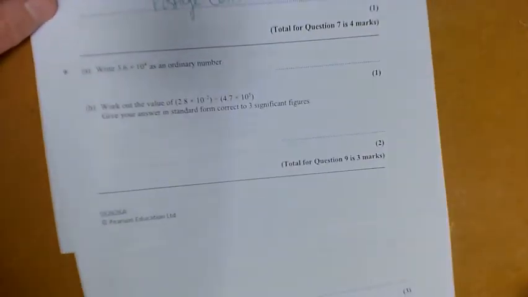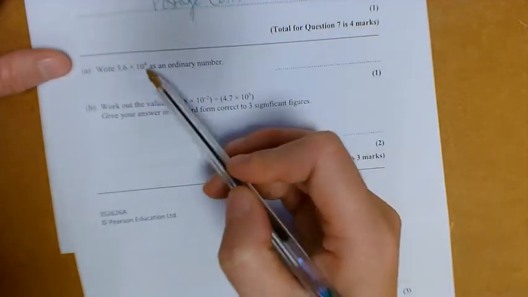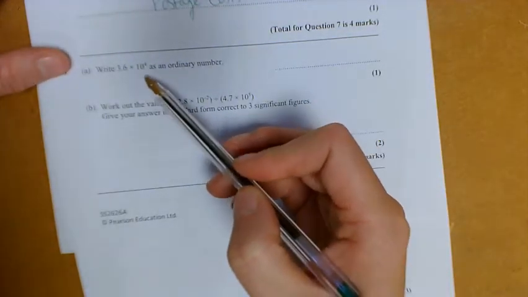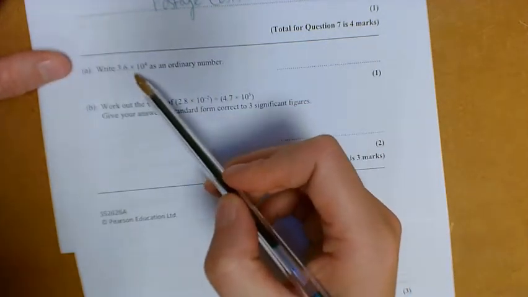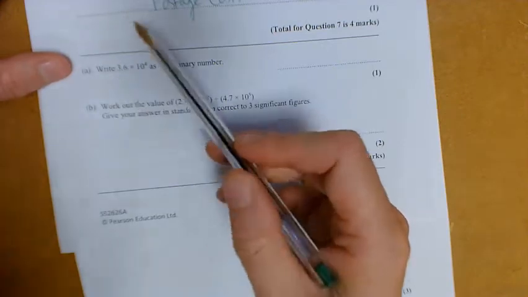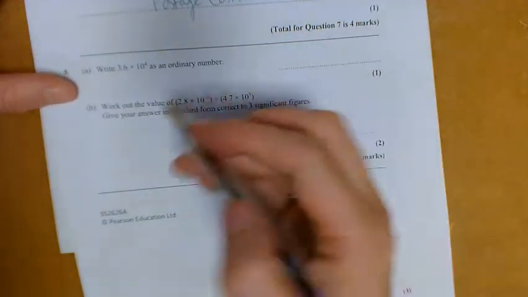So standard form, write 3.6 times 10 to the power of 4 as an ordinary number. Now this just means we're going to times it by 10, times it by 10, times it by 10, times it by 10, 4 times. So you can either think of that as doing it individually. 3.6 times 10 is 36, then 360, 3,600, and then 36,000, and so on.